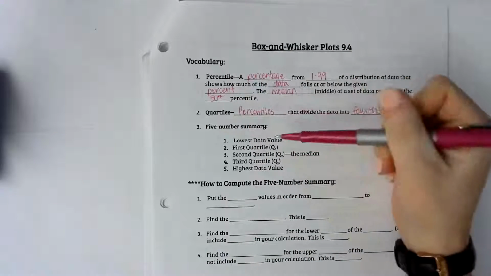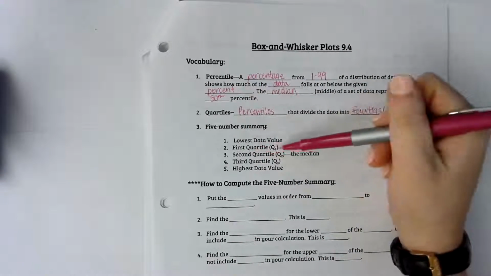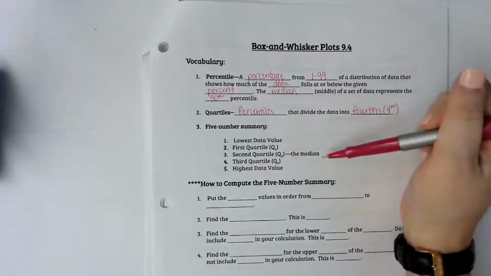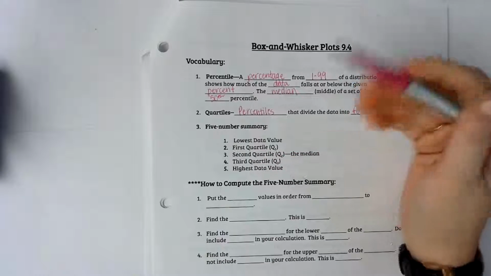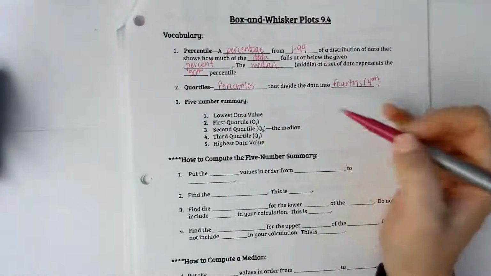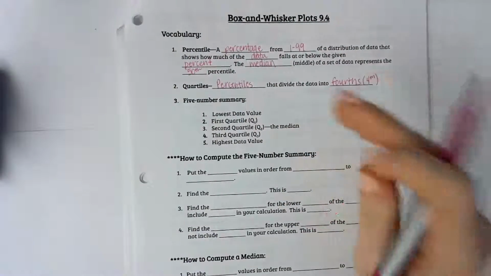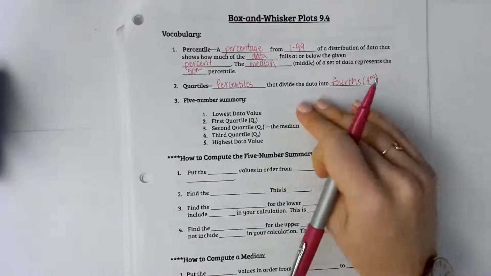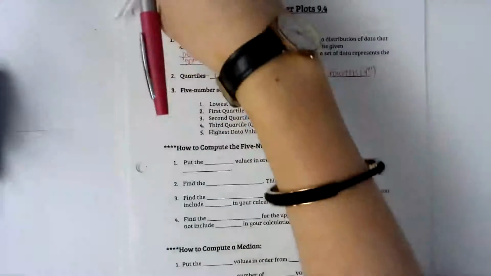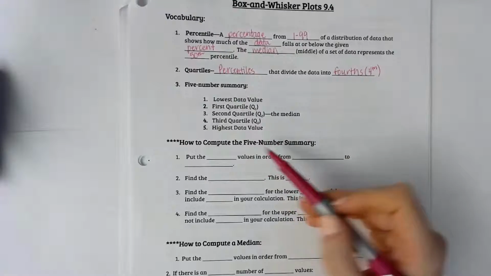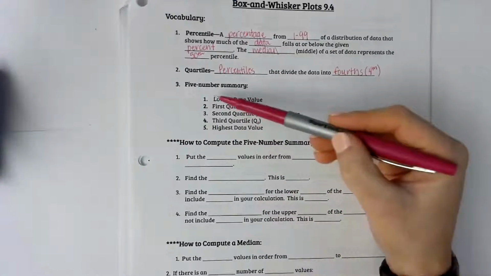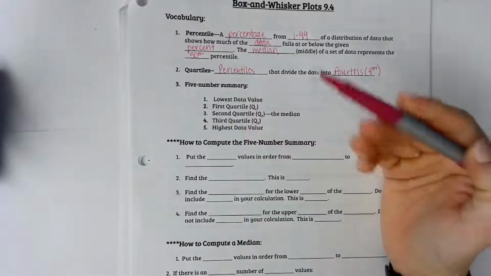So you've got your lowest data value, then your first quartile, your second quartile, also known as your median, then the third quartile, then your highest data value. I know that it seems like there's 5 here, but it'll make more sense in a second on why there's only 4 percentiles. What we are doing is creating a 5-number summary, these 5 numbers here.